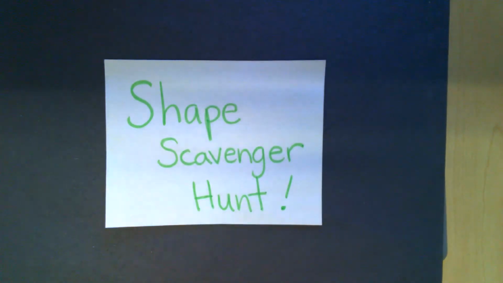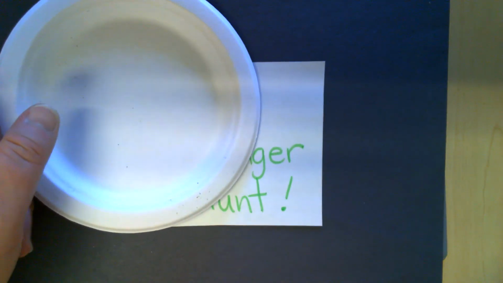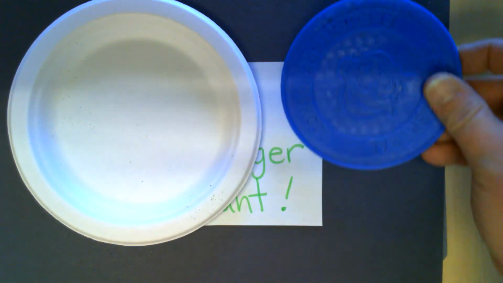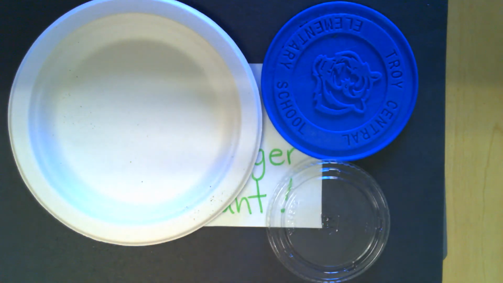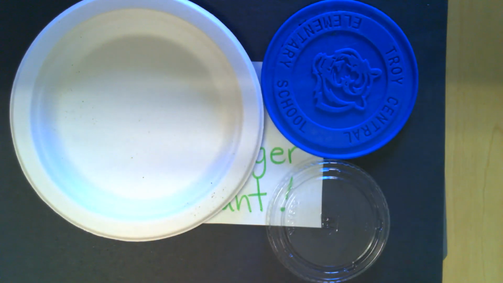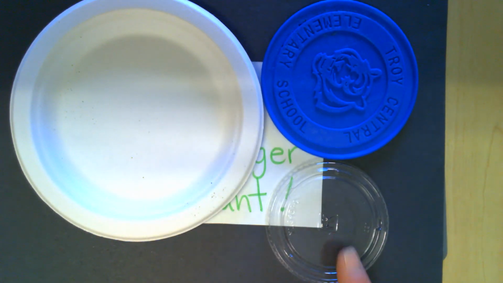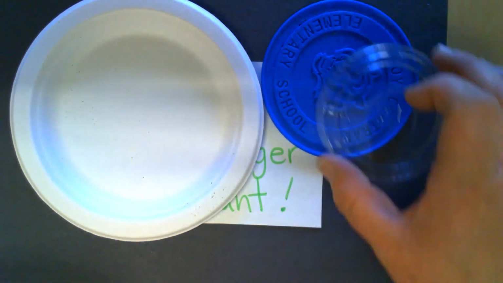And you are going to look around your house for things with that shape. For example, if you called out circle, you'd go around your house looking for all the things that you can find that are in the shape of a circle. I found this plate, I found a coaster, and I found a lid. But maybe you've got some other things that are in the shape of a circle.